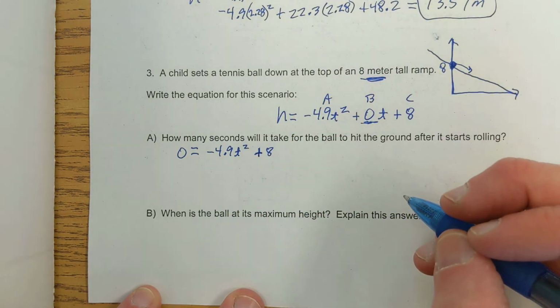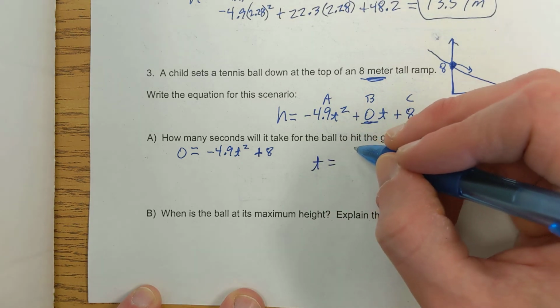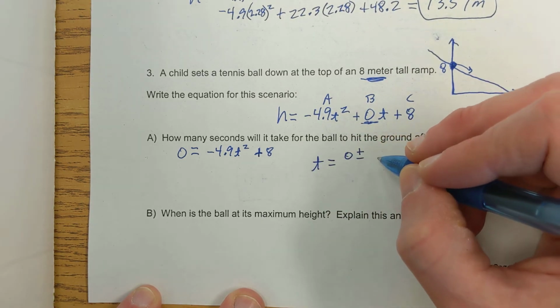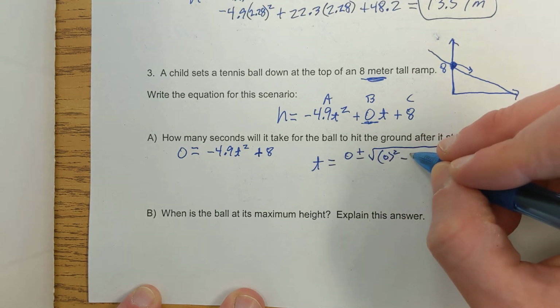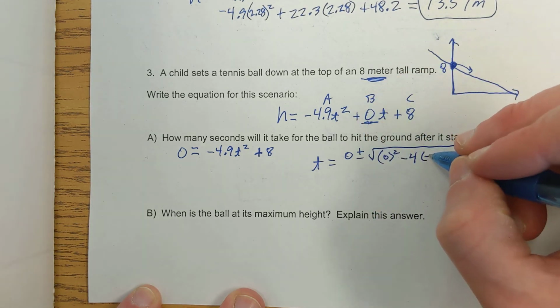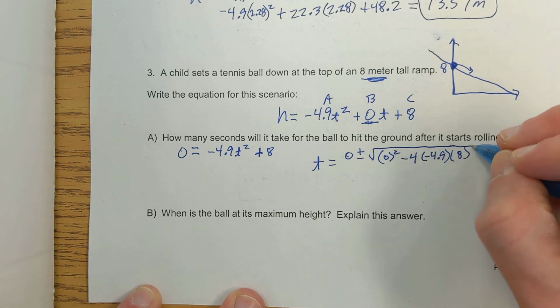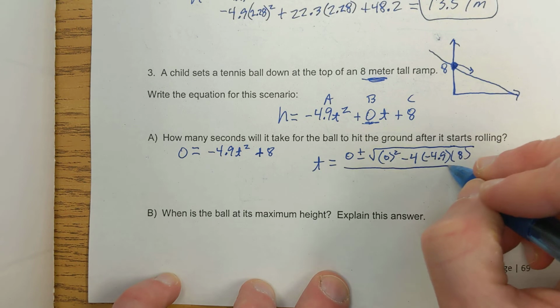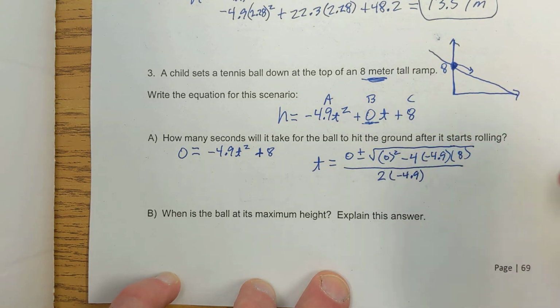So we've got A and C. We're going to use the quadratic formula. So t is equal to the opposite of b, which is just 0. You can put positive or negative 0, it doesn't matter. Then we've got 0 squared minus 4 times a, which is negative 4.9, times c, which is 8. All of that will be over 2 times a, which is negative 4.9 here.